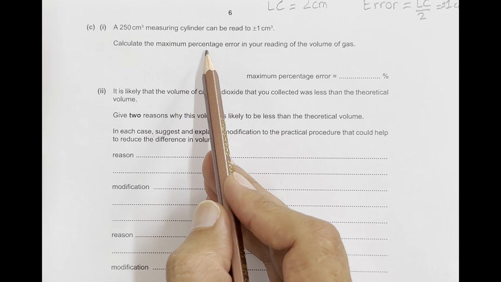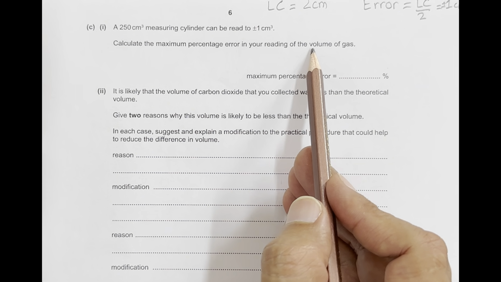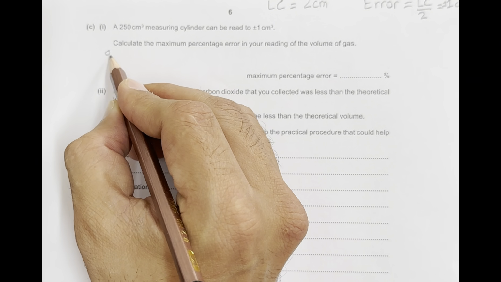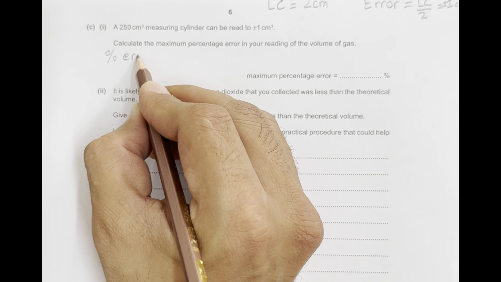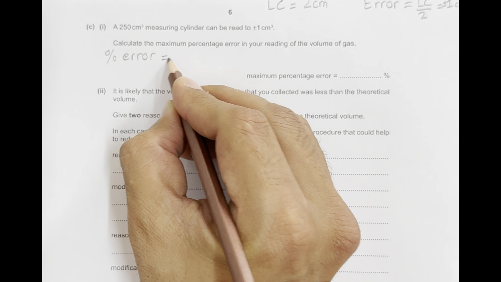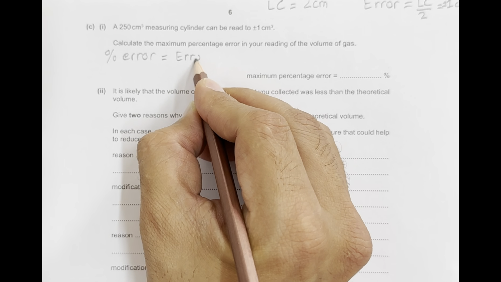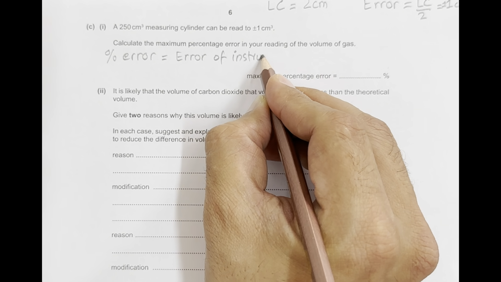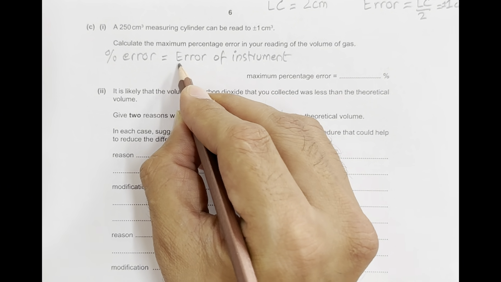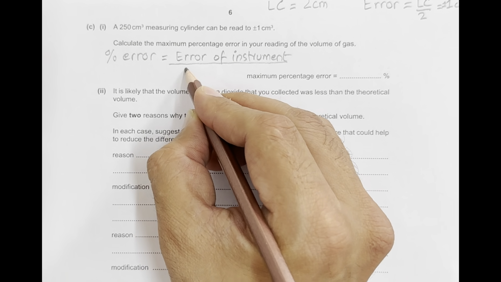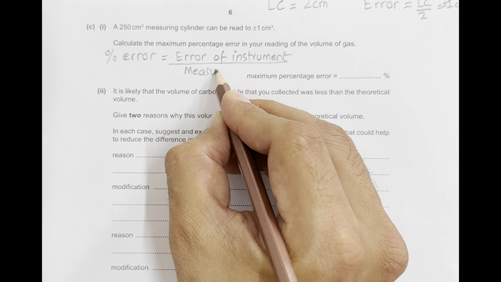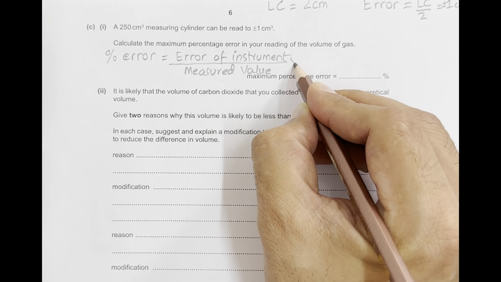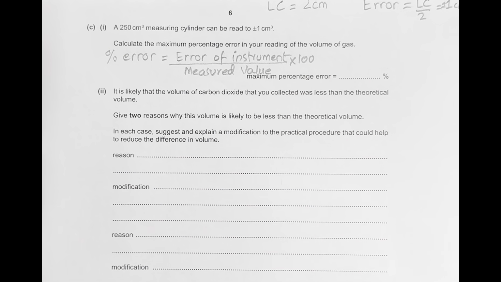Calculate the maximum percentage error in the reading of the volume of gas. Now the percentage error has the formula: percentage error is equal to the error of instrument, divided by the measured value, whatever the volume or mass or anything you have measured, and multiplied by 100 for percentage.